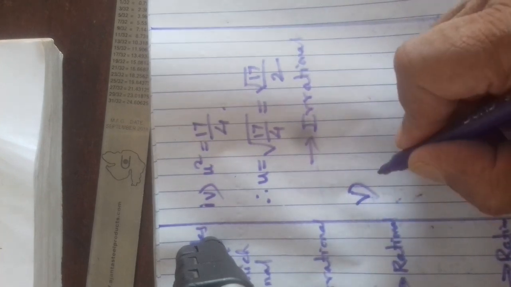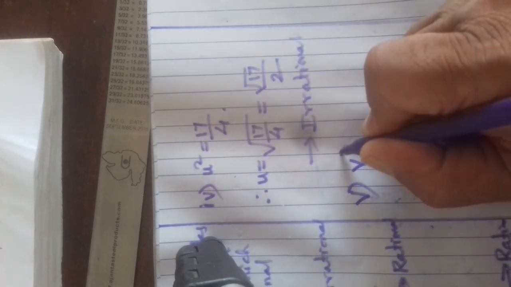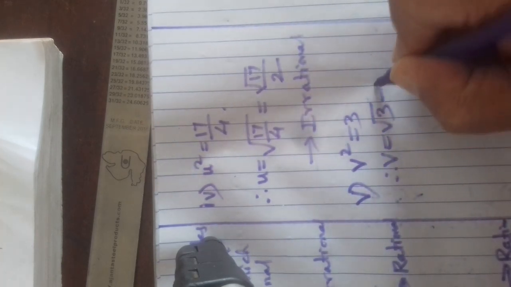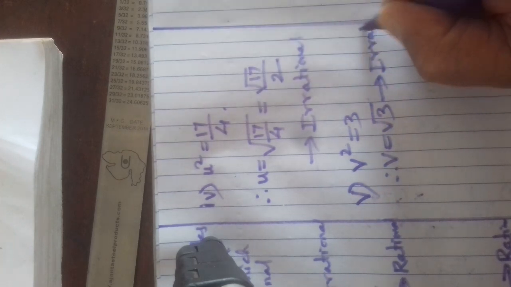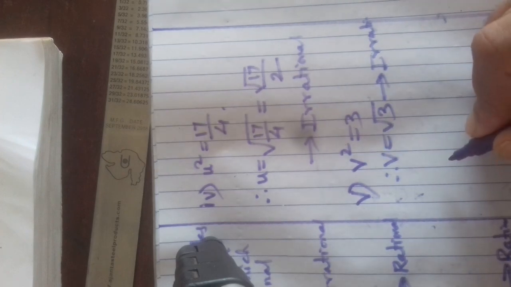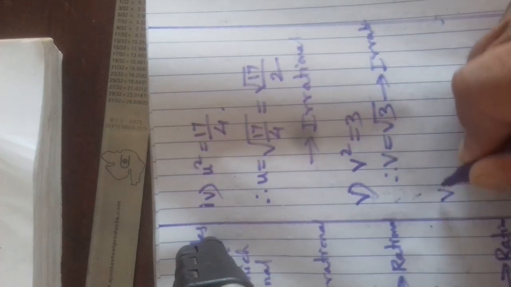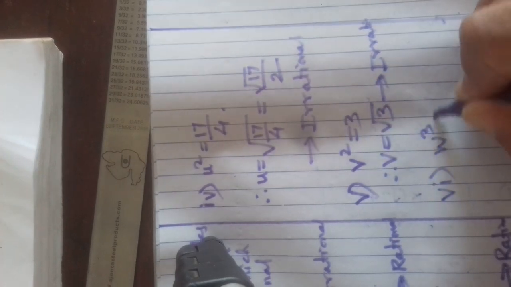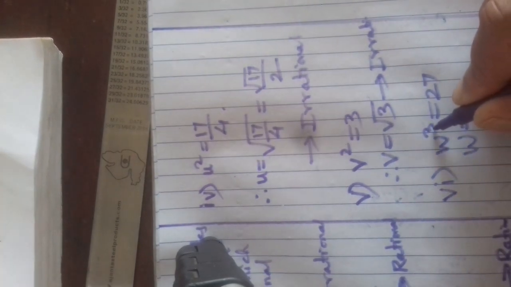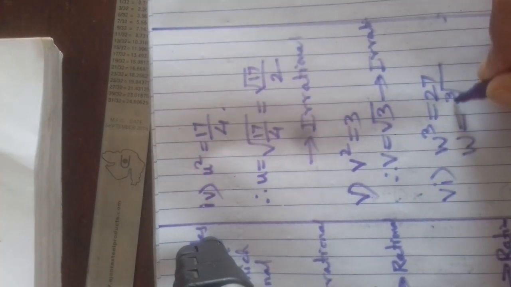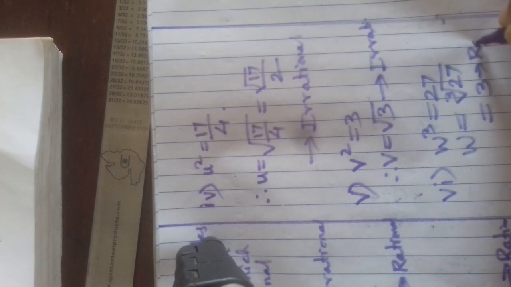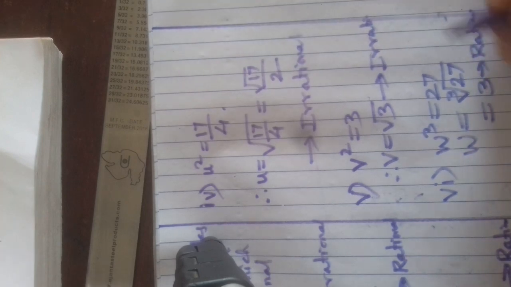Now the fifth sum. V square is equal to 3. So v is equal to root 3. So root 3 is irrational. Okay. Then next is w cube is equal to 27. So what will w be equal to? You have taken off the cube here, so you have to put a cube root. And the cube root of 27 is 3. And 3 is what? A rational number.